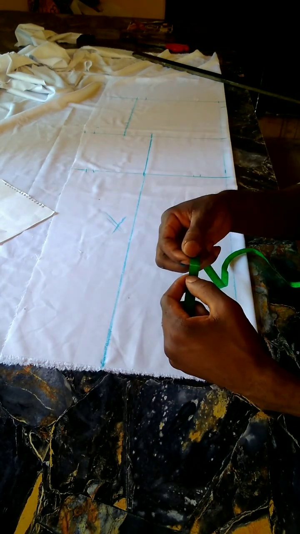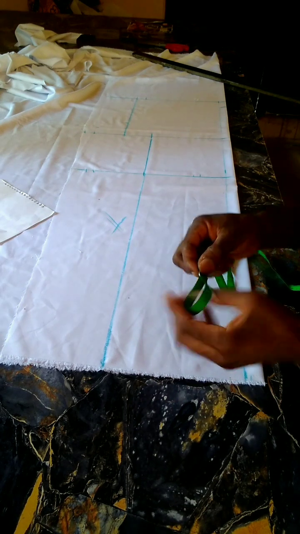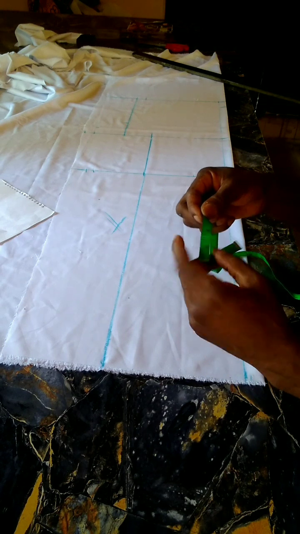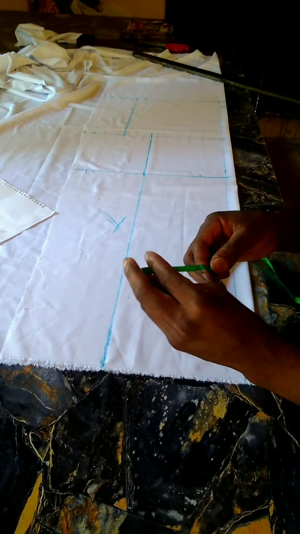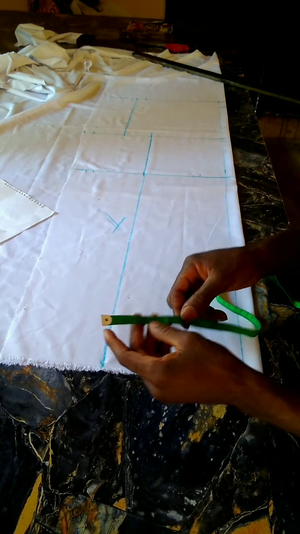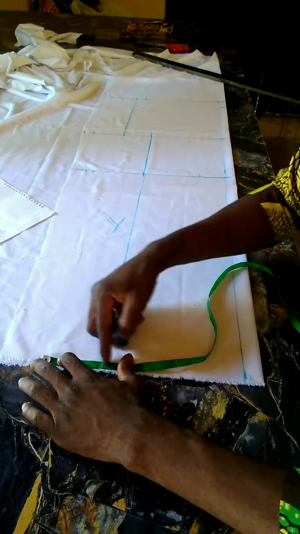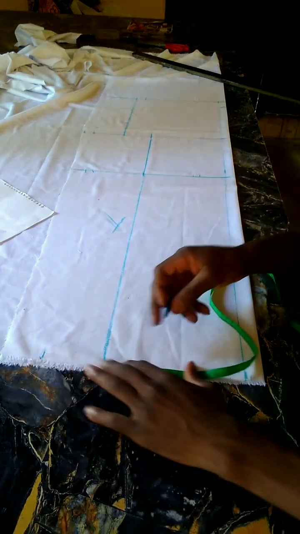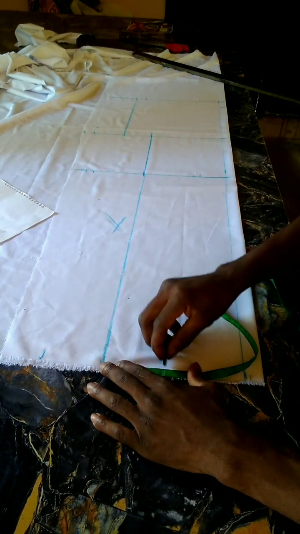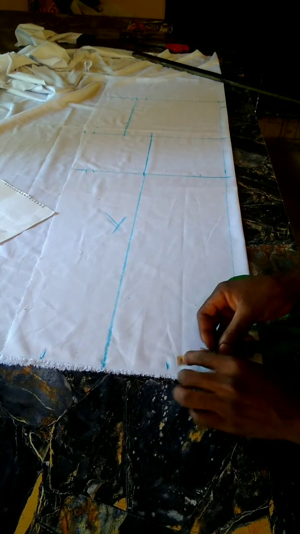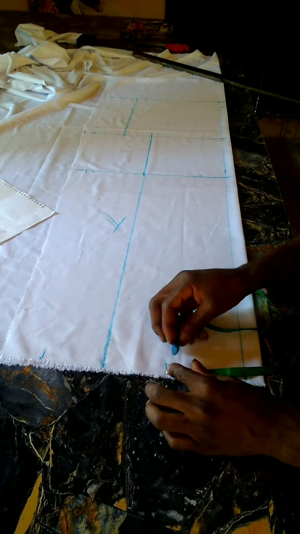I will divide the feet by 4. The feet is at 13. So when you divide 13 by 4, you get your 3.2 inch. Then you place it upward, mark it, your 3 point. You mark it downward.